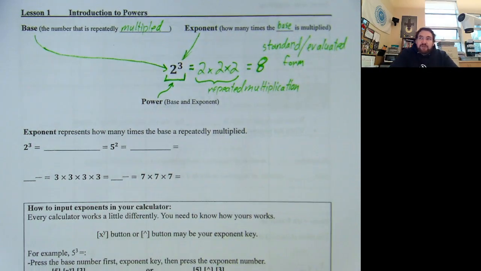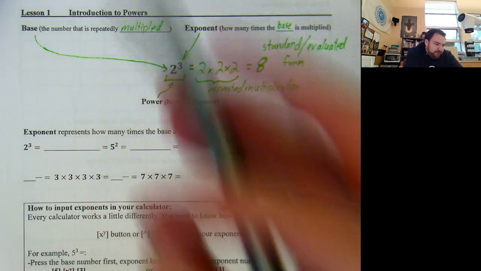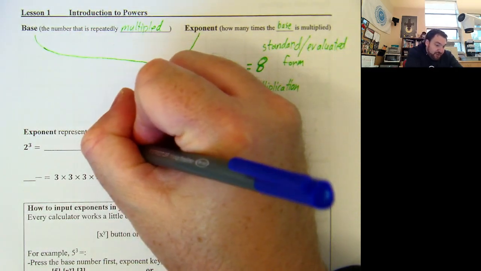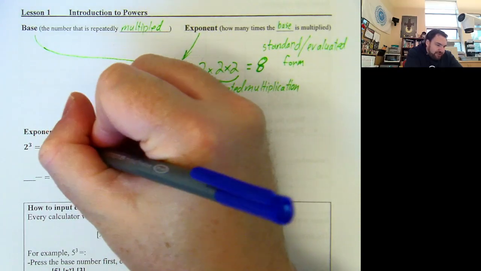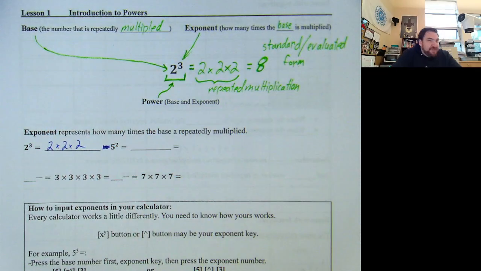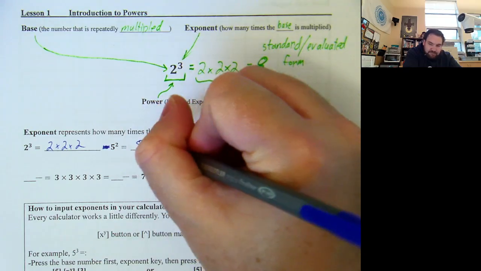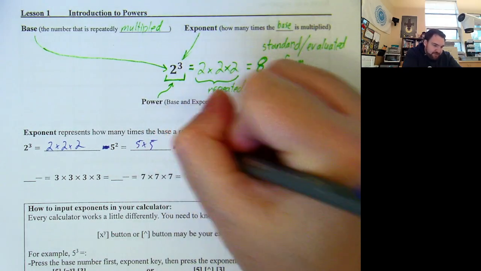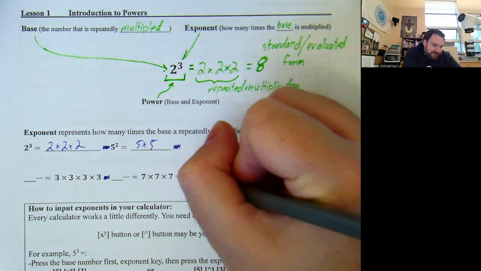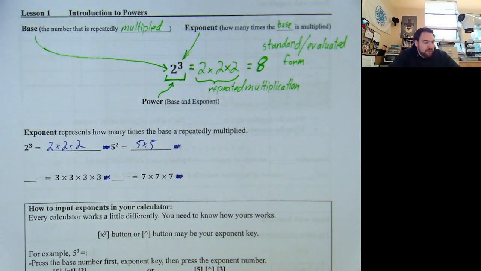We've got names for all these forms. So exponents, 2 cubed equals 2 times 2 times 2. 5 squared would be 5 times 5.